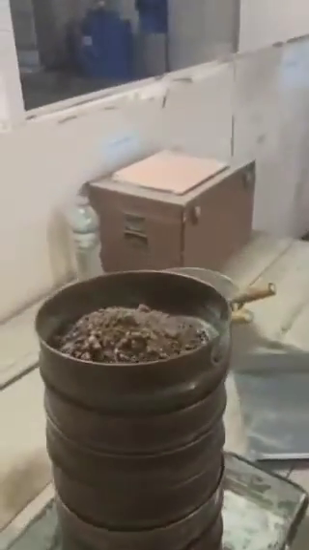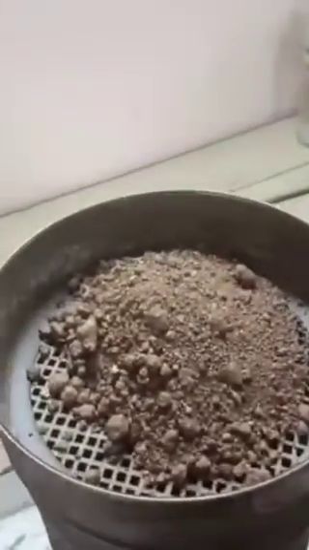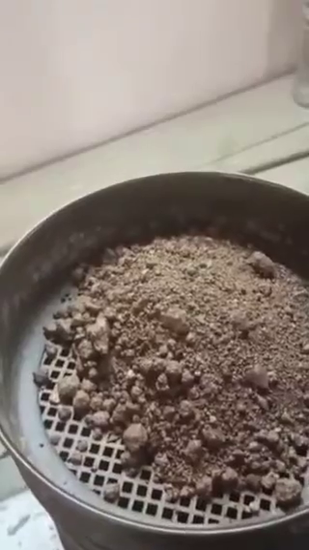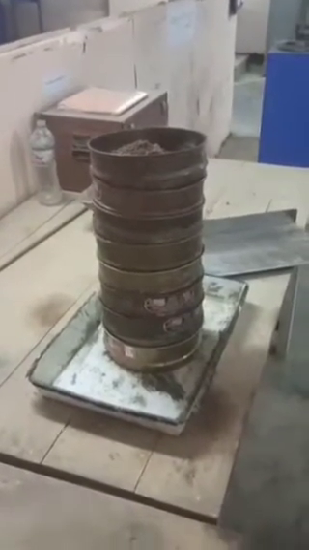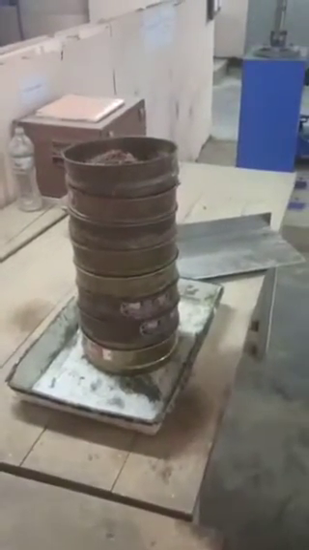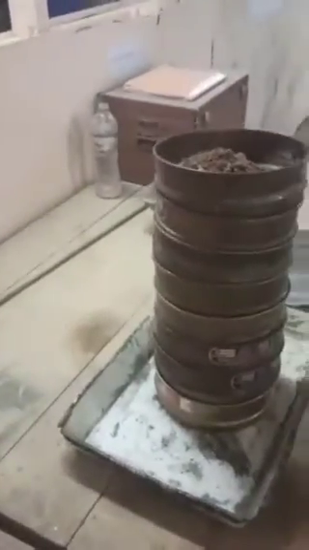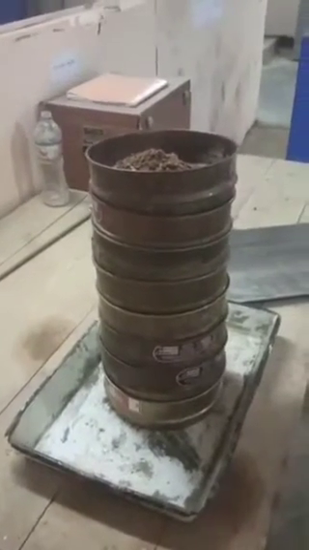He is just gently putting all the soil particles on the 4.75 mm sieve. This is the 4.75 millimeter sieve, where all the particles are gently put. Now, either we can do a mechanical sieving, where a mechanical instrument will sieve it for around 10 minutes, but rather we'll go for a manual one, or Shankar will do the sieving for us here.